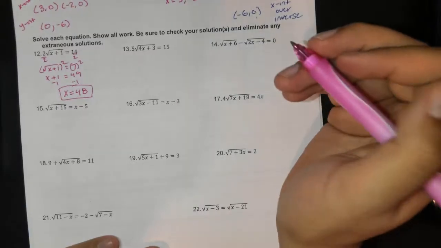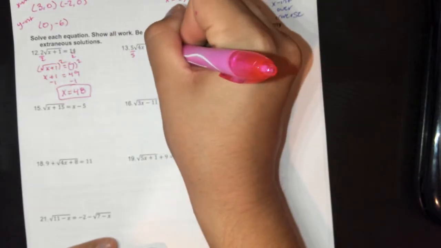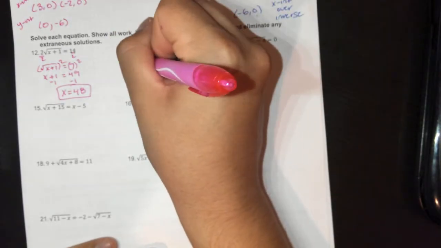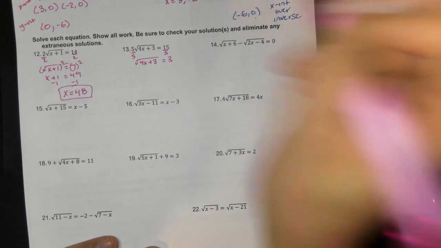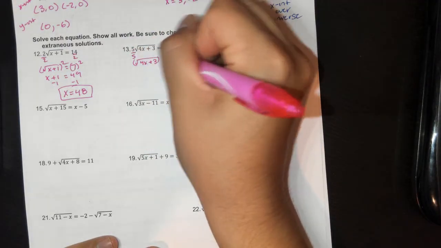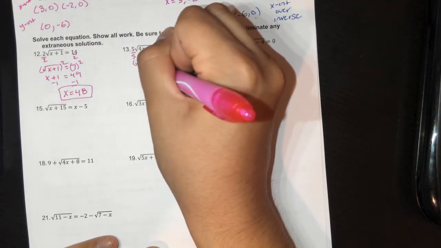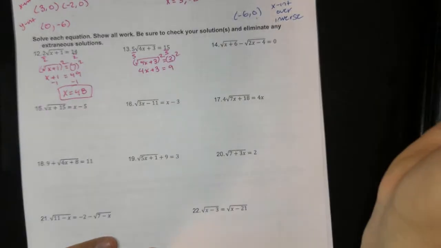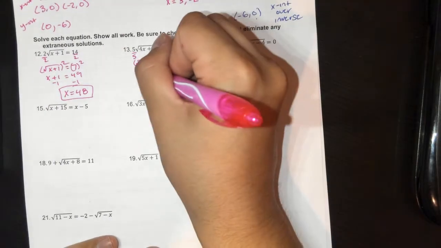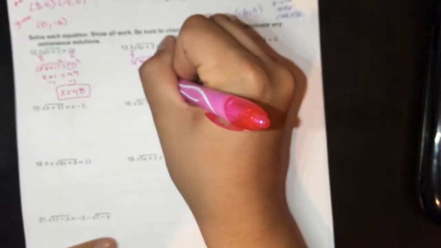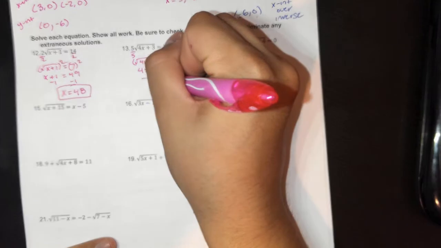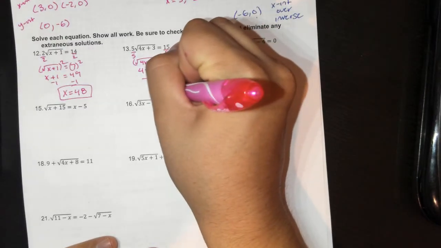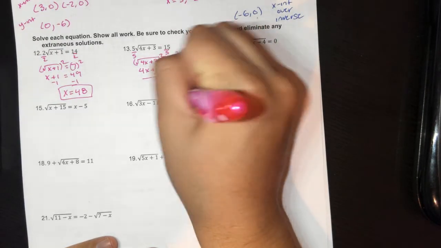Number 13 is kind of like number 12. Start off by dividing by 5. And then square both sides. We get 4x plus 3 equals 9. Then we're down to a two-step equation. Subtract your 3. Divide by 4. And then 6 over 4 is just 3/2.